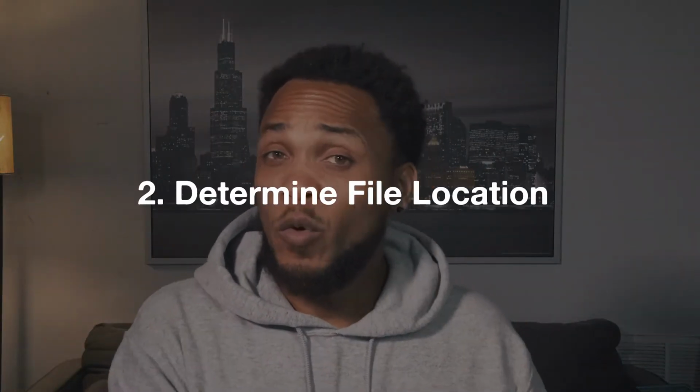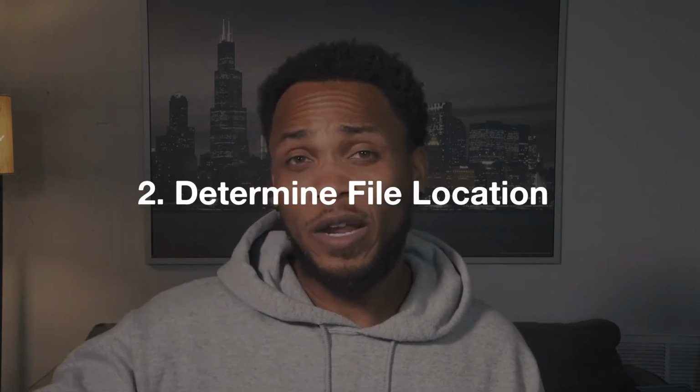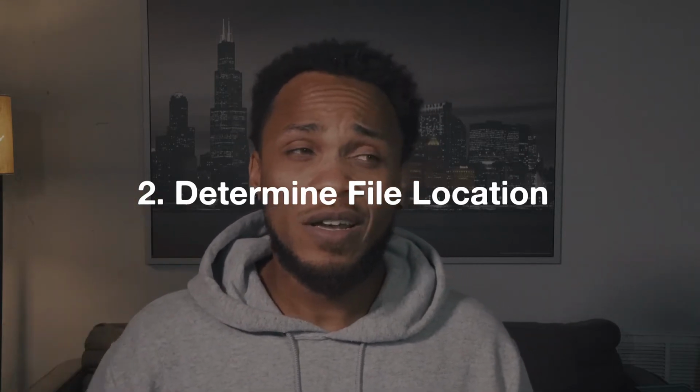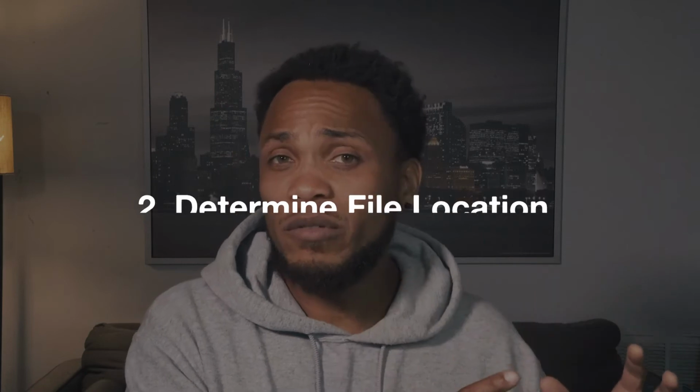This could be somewhere locally. This could be somewhere on an encrypted or secure server. This could be a file directory on Dropbox. This could be on Google Drive, wherever you feel most comfortable with adding your files and ensuring that they are up to date is the best thing for you.